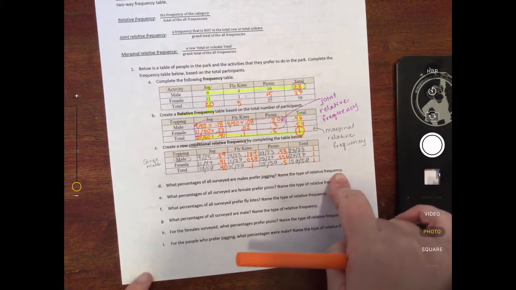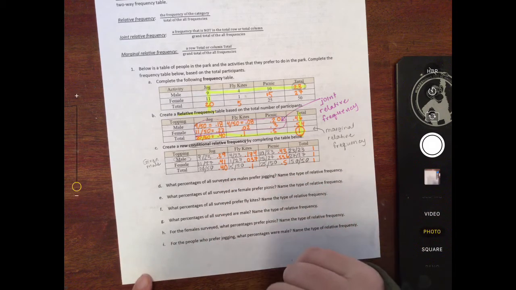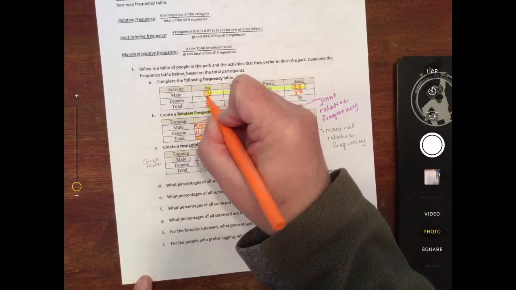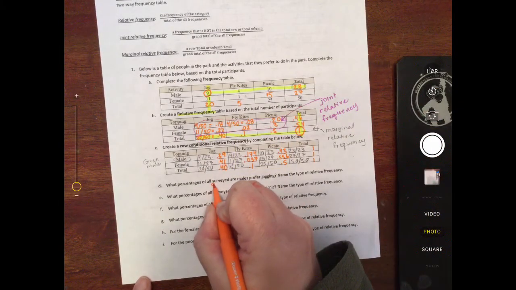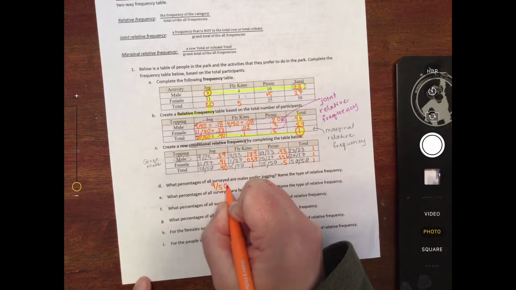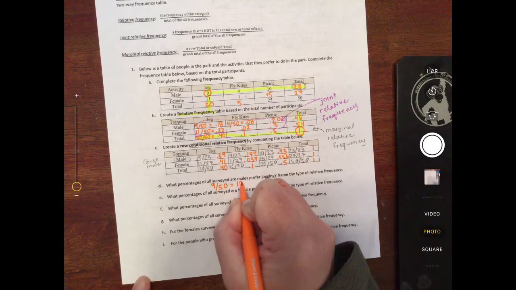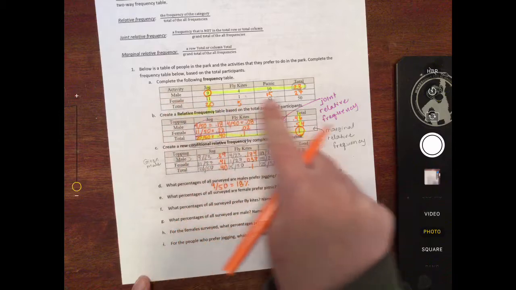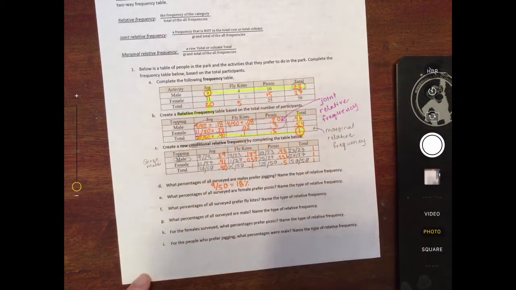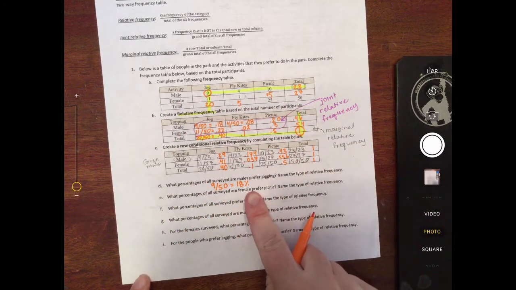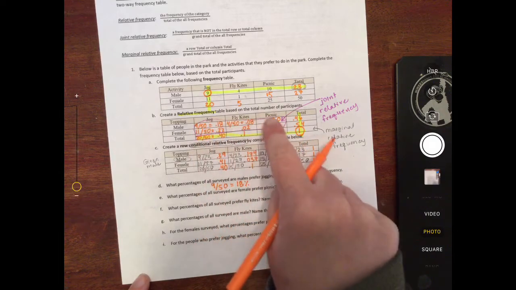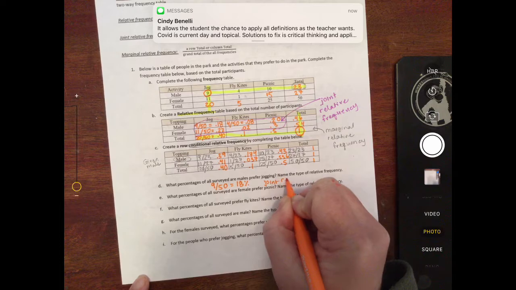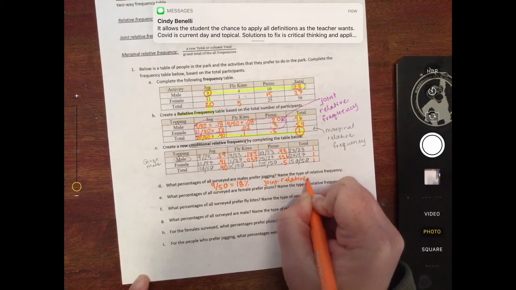Okay, well, we just want to know out of all the surveyed, how many males prefer jogging? Well, that's going to be 9 out of the total, 9 divided by 50, which is 18%. Yes, I could have seen that there, but again, I like to just use table A. So that's 18%. Because it's in the middle here, we call that a joint relative frequency.